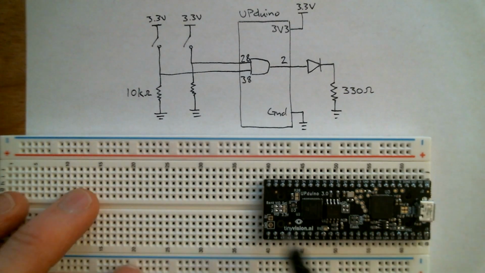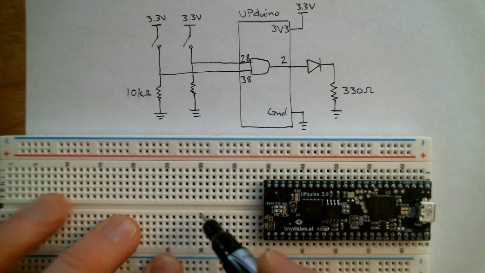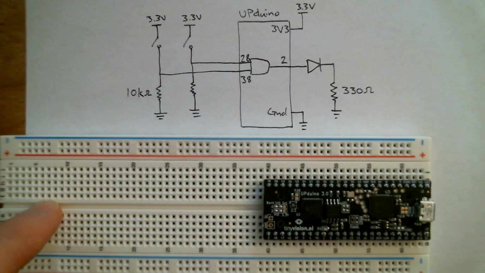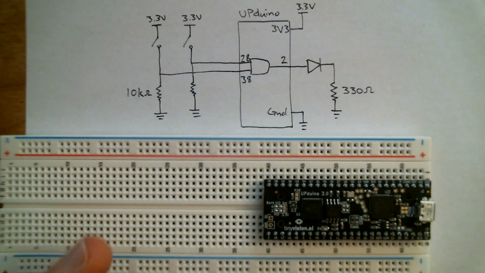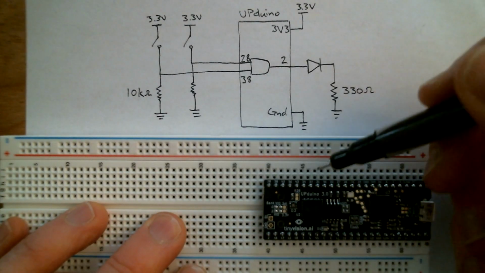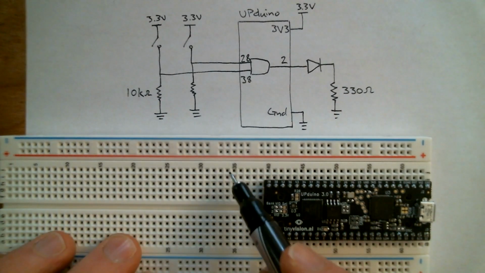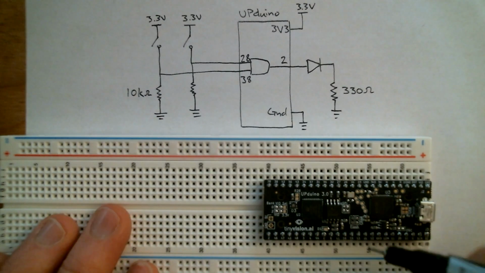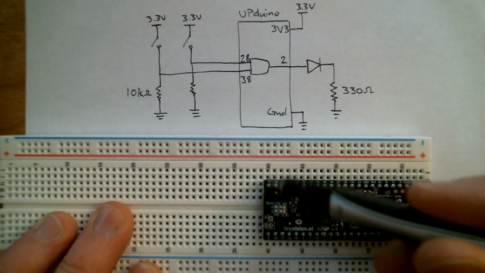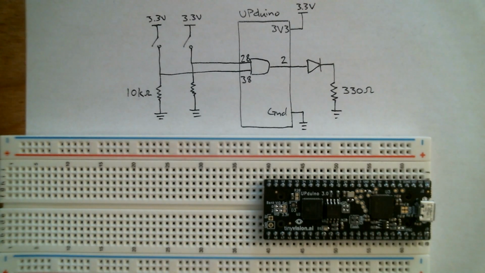And large components like the UPduino or other chips are often designed to straddle this gap in the middle so that each of these pins on the UPduino or on whatever chip are in their own column and are not electrically connected to each other. So again, the top column of 5 and the bottom column of 5 are not connected together, which means, for example, that pin 2 and pin 28 are on their own separate columns of 5 pins. Okay, so now we can start making some connections.